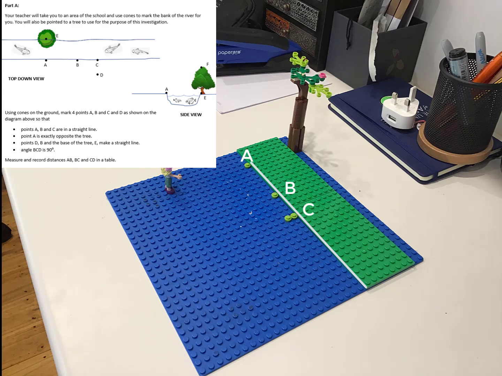Then you added in C and you had to work out where to put D. D had to be in line with B and the base of the tree. So you walked away from C until you could see that D was lining up with B and E.